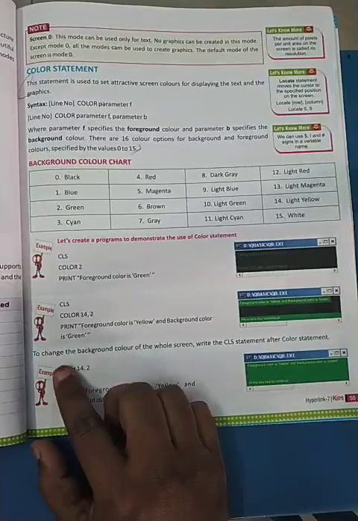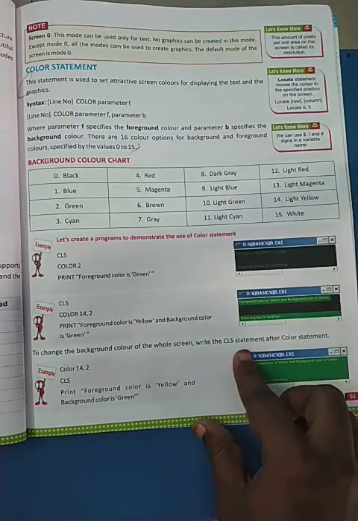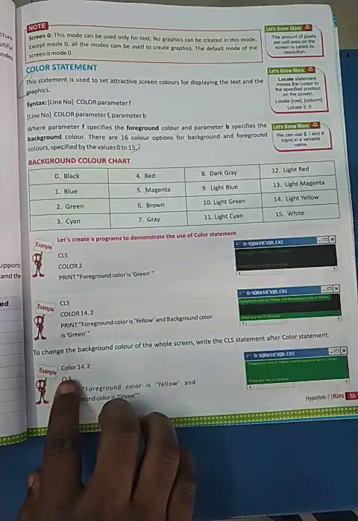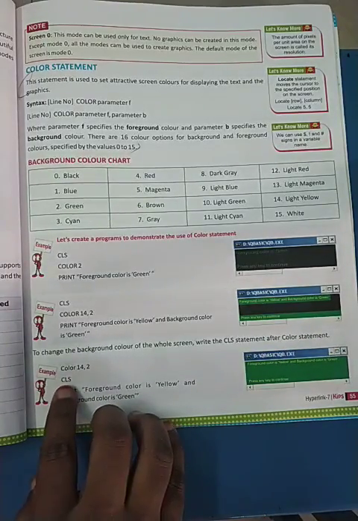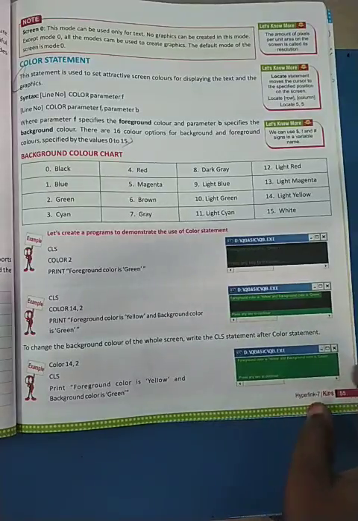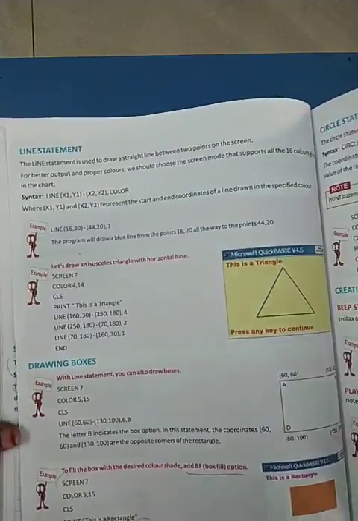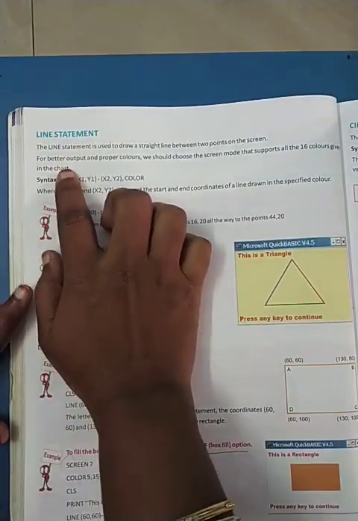Okay, then to change the background color of the whole screen, you should give the CLS statement after the color. So after this color, you should give the CLS statement. Then only the whole background will become green. Okay. Now the LINE statement. What is this LINE statement? That is, you are going to draw the line.